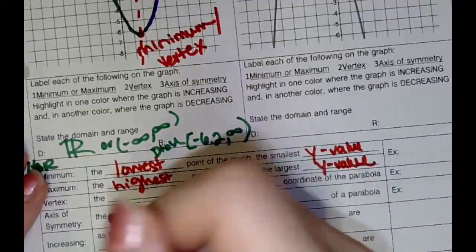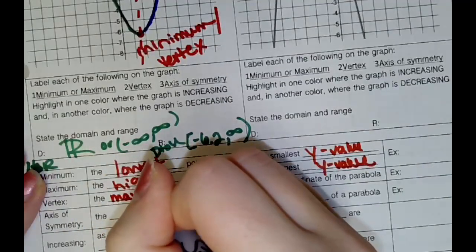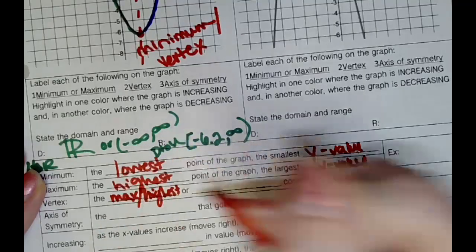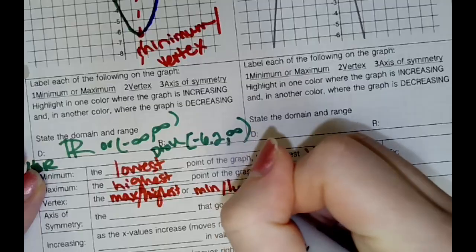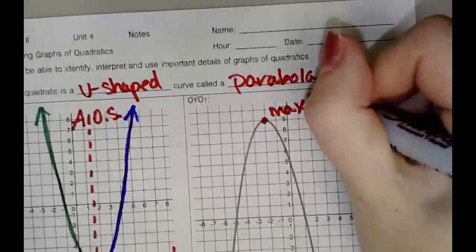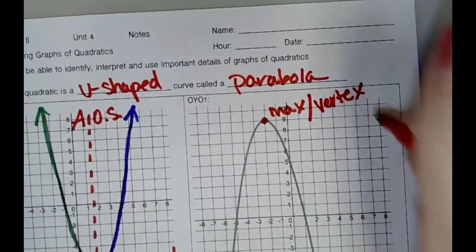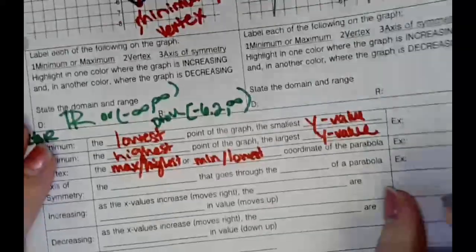Vertex. The max, which is the highest, or the min, which is the lowest coordinate of the parabola. For example, this was a maximum, so we could have also called it our vertex. This was a minimum, which we also labeled our vertex.